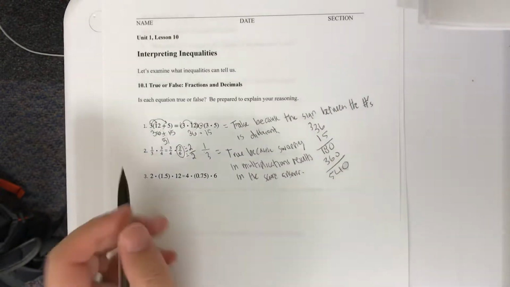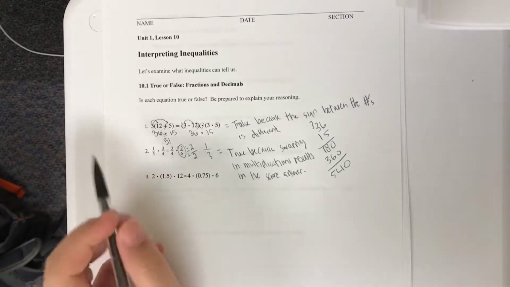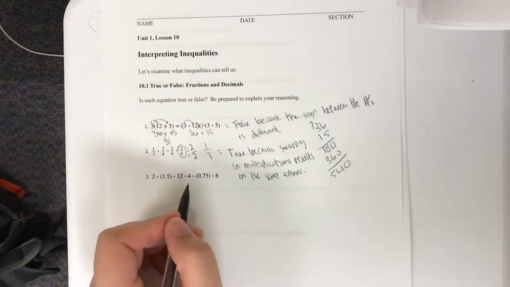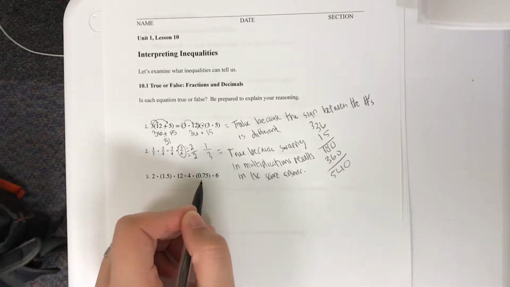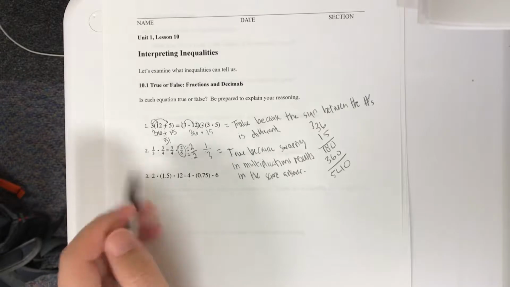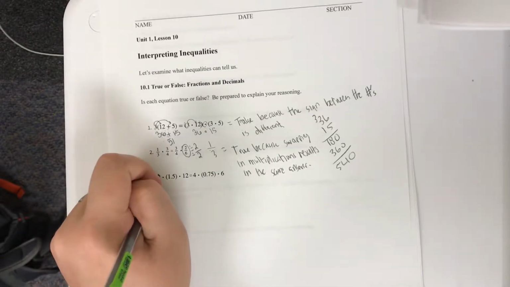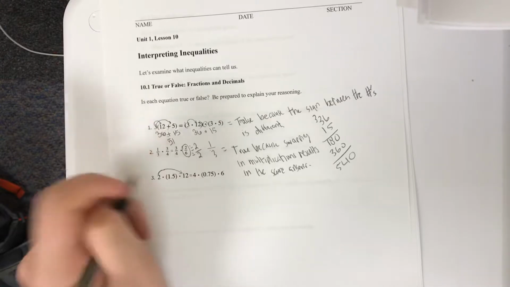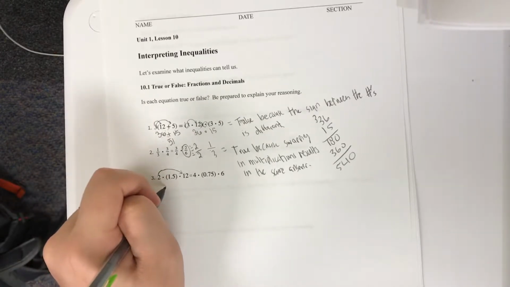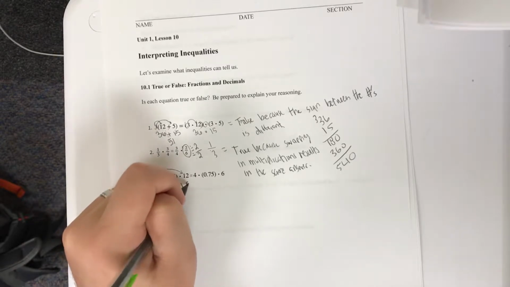All right, the next one says 2 times 1.5 times 12 is the same as 4 times 7/500 times 6. Thinking about this, I'm going to use the math to solve it. In multiplication, I can multiply what I want first. So I'm going to do 12 times 2. 12 times 2 is 24, and then I still have times 1.5.